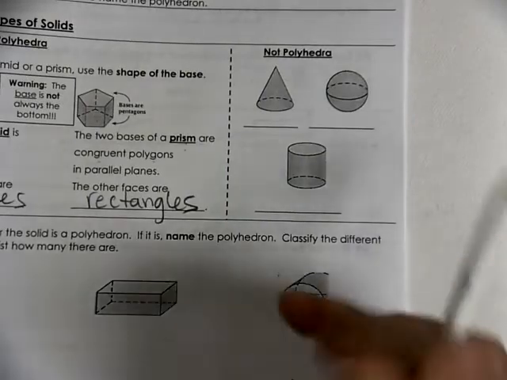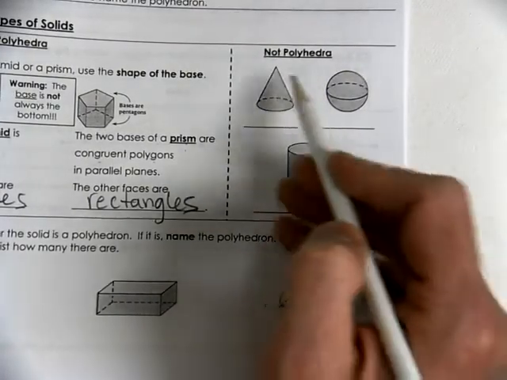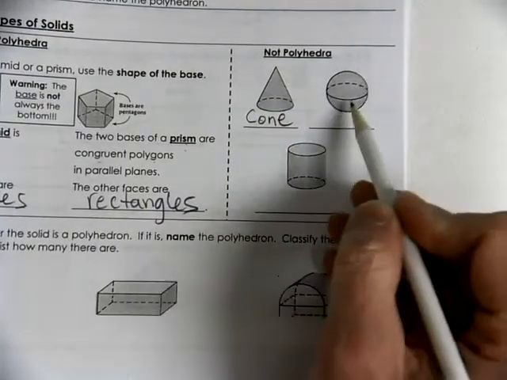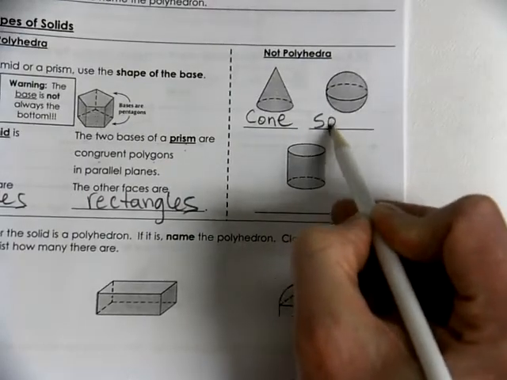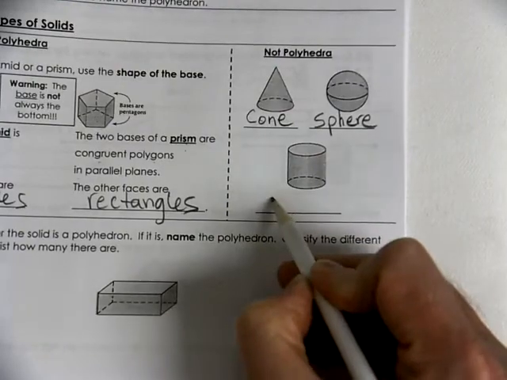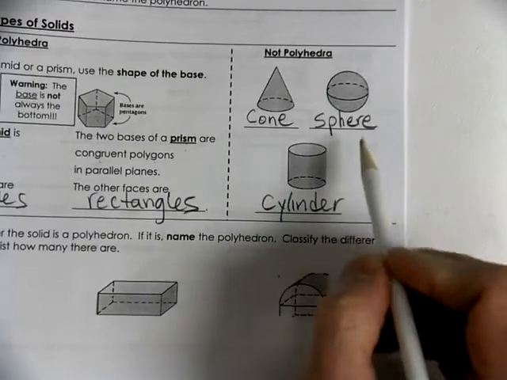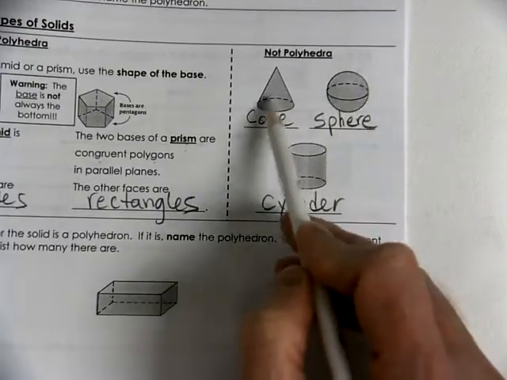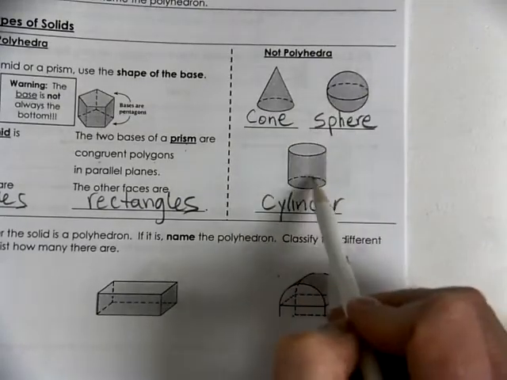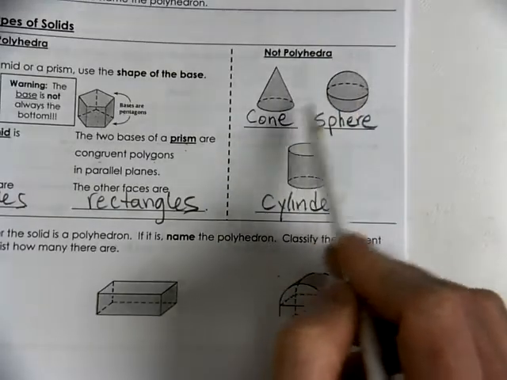Items that are not polyhedra. Here we have a cone and a sphere and a cylinder. Recognize that all of these resemble some sort of a circle. A circle is not made up of segments, so it is not a polygon, so these are not polyhedra.